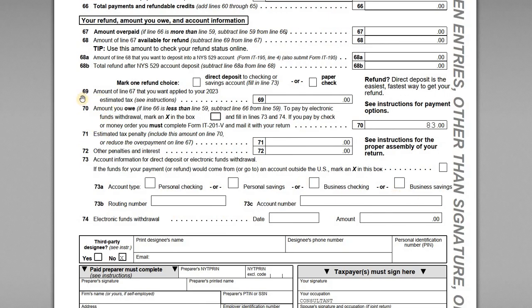So the amount that he owes on line 70 is going to be $83 in taxes on those earnings, effectively just from that speaking fee, right? The rental property was an overall net loss, and so for that reason, he's just paying taxes on the speaking fees.